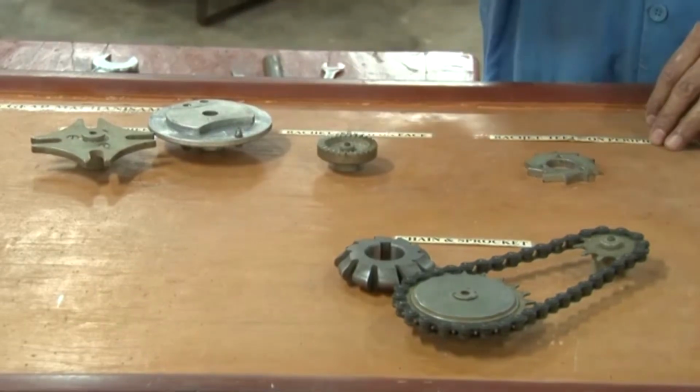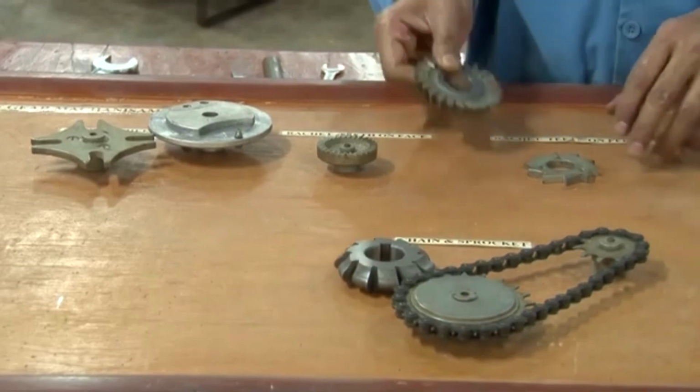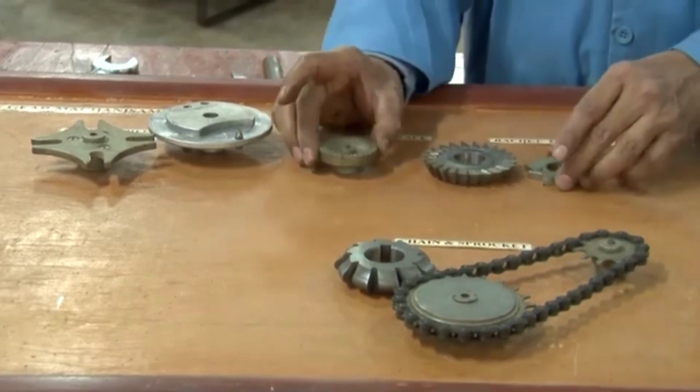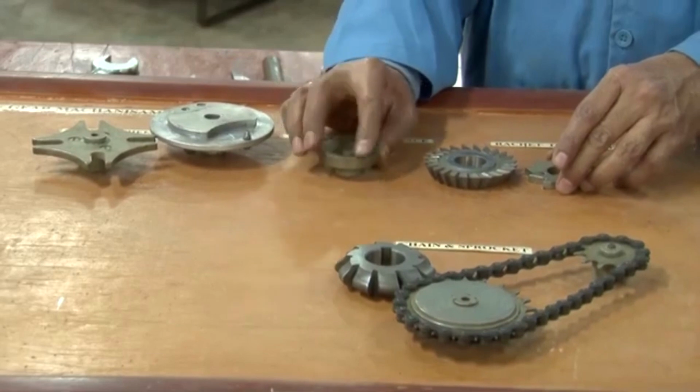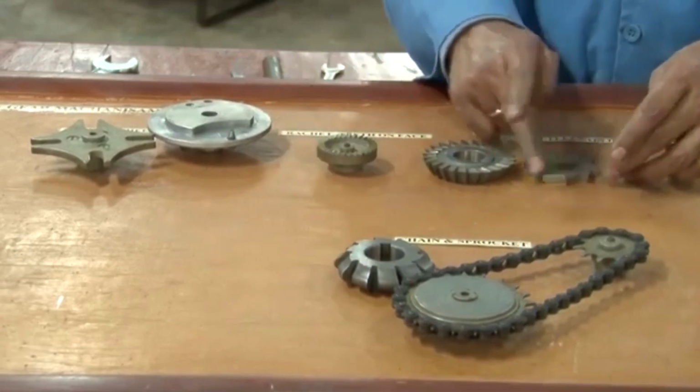So, this is the ratchet teeth cutter, the milling cutter, which is used once again for making the ratchet teeth on the face or ratchet teeth on the periphery.